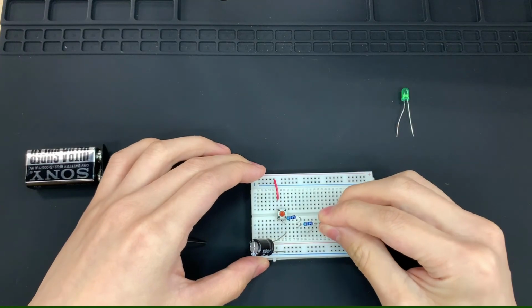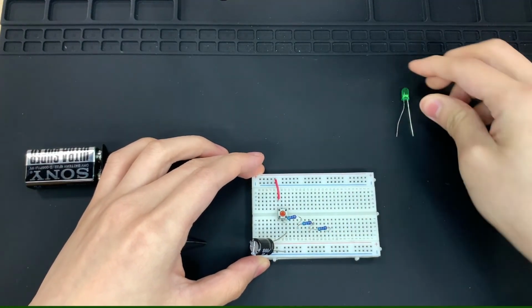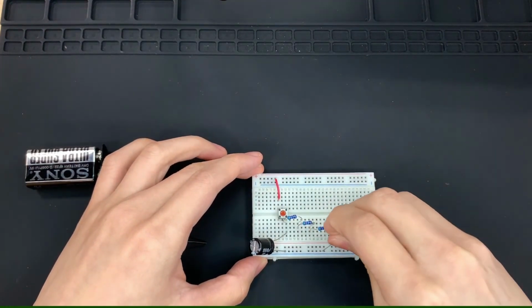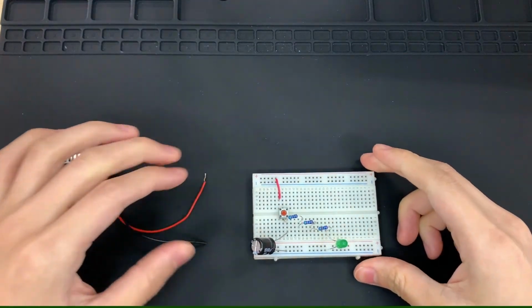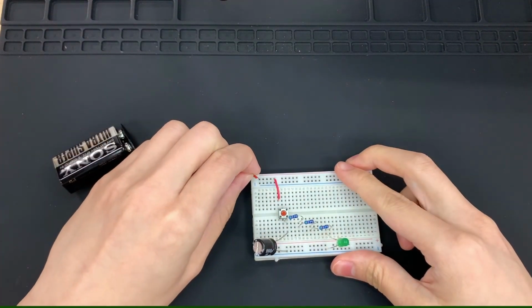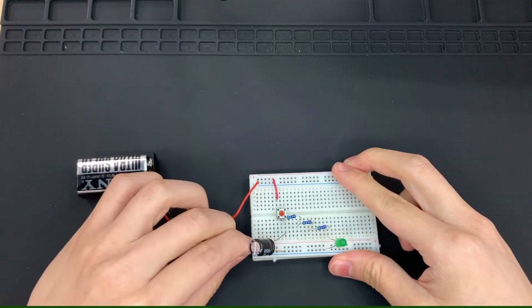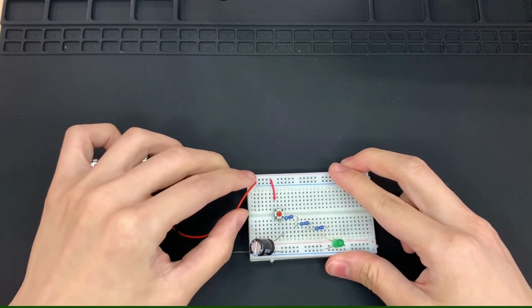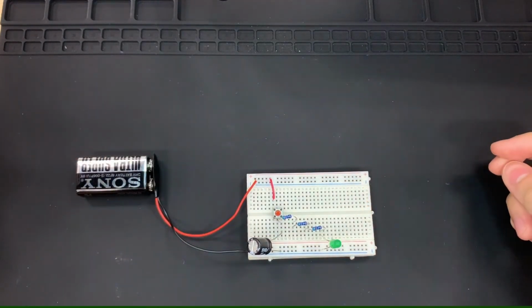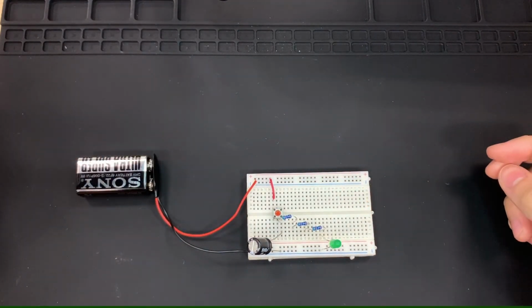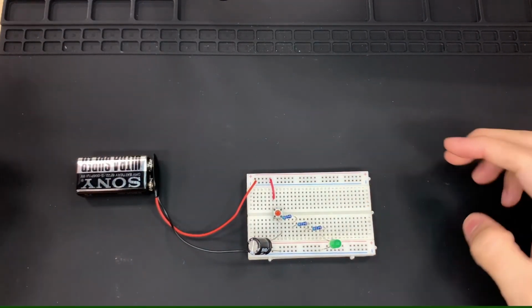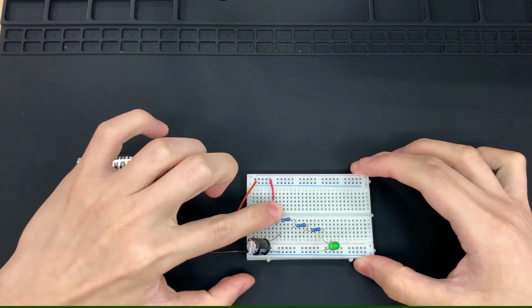Thereafter, we will be connecting the LED, where the longer pins again is connected to the power supply, shorter pins to the ground. Lastly, let's connect the power supply, where the red wire goes to the top with the positive side, and the black wire goes to the ground. Let's now take a look at the completed circuit and hold on to the push button.